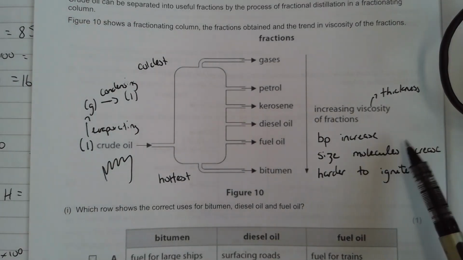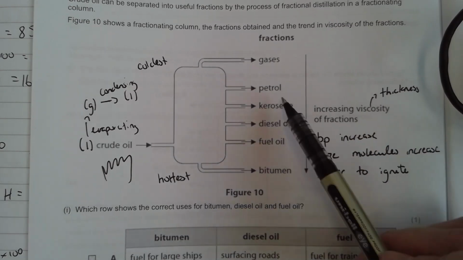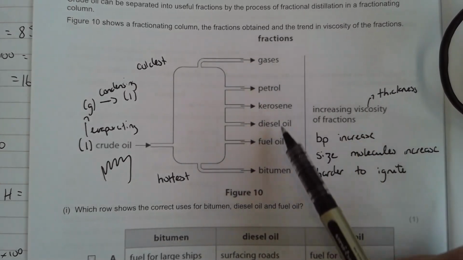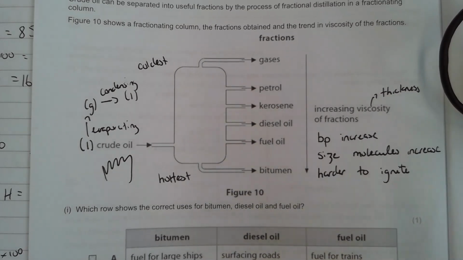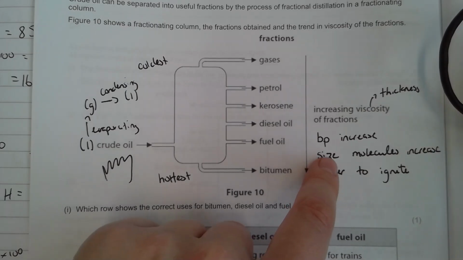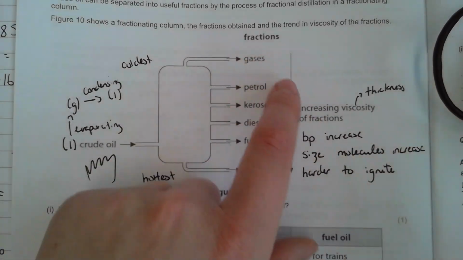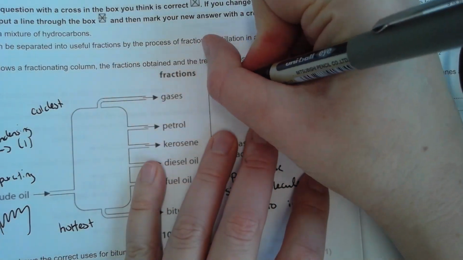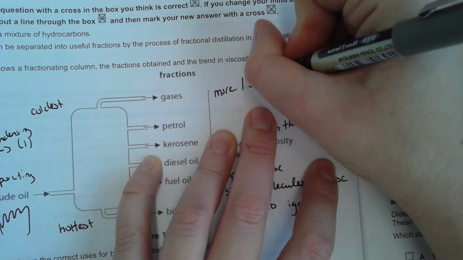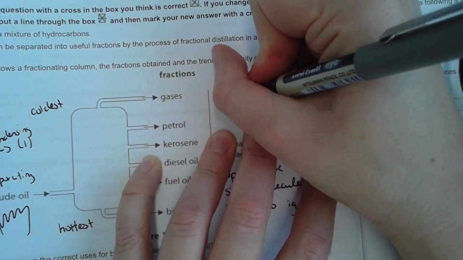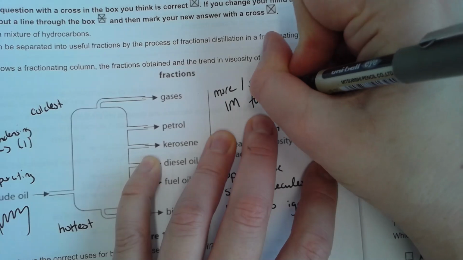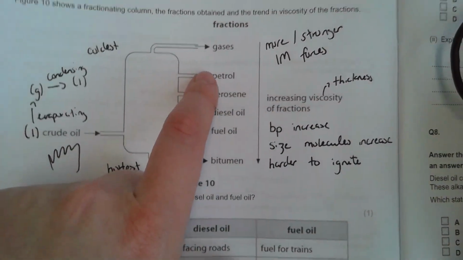The other thing they'll ask you is to explain these trends. Why do they get more viscous? Why does the boiling point increase? For both of those you've got exactly the same answer. You'll say the molecules get bigger, and this means that you have got more or stronger intermolecular forces. Hydrocarbons are all molecules.